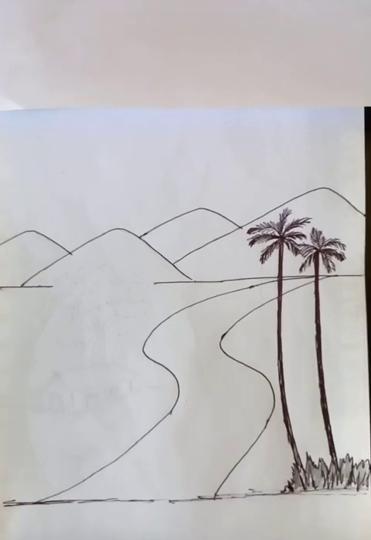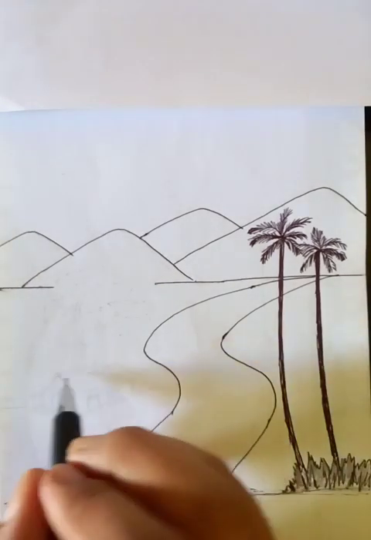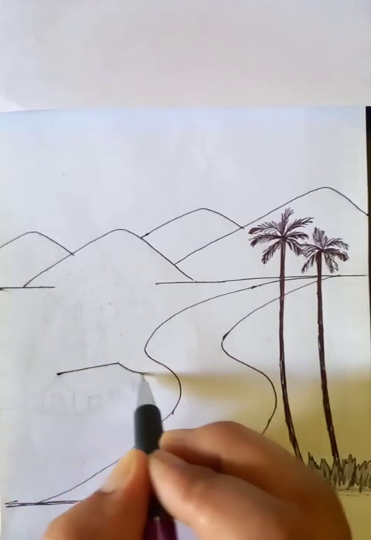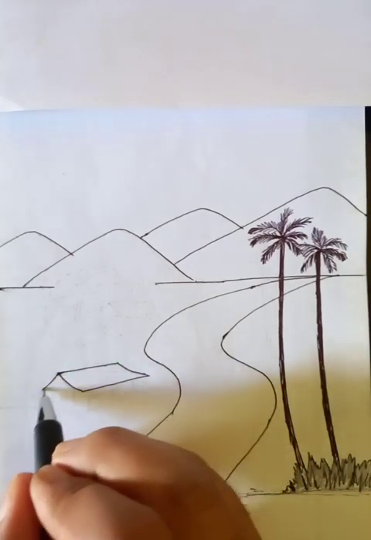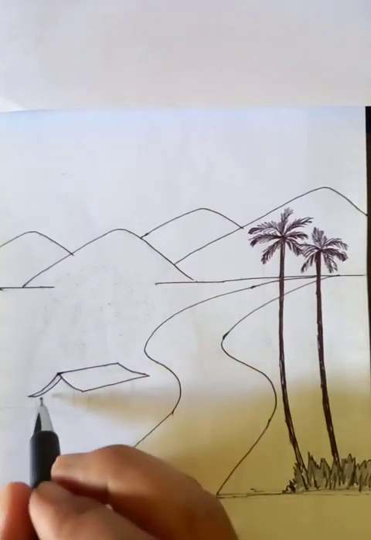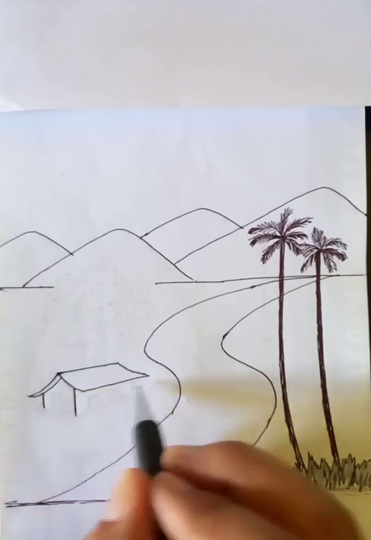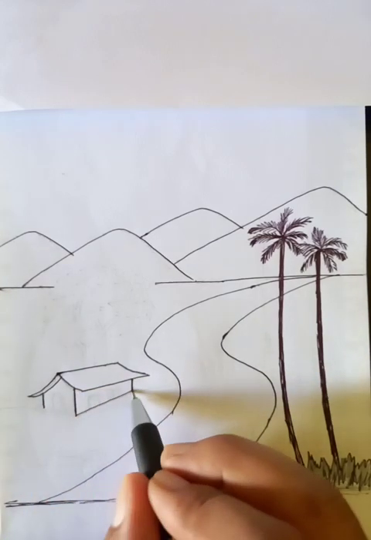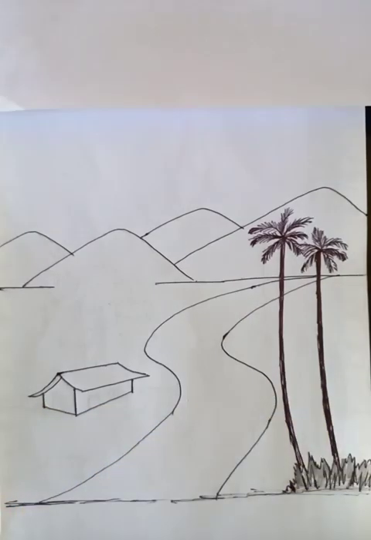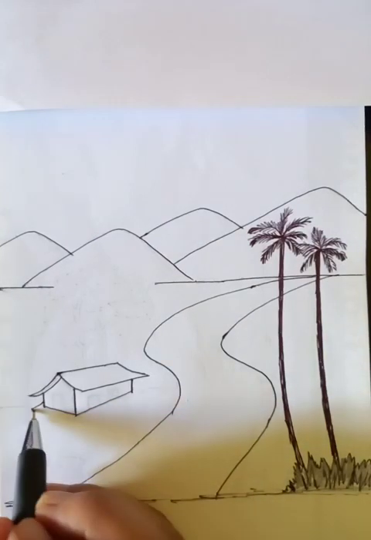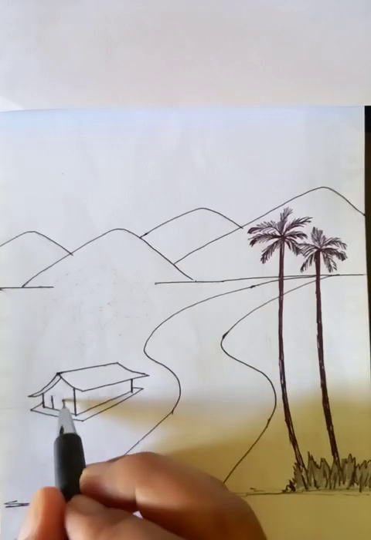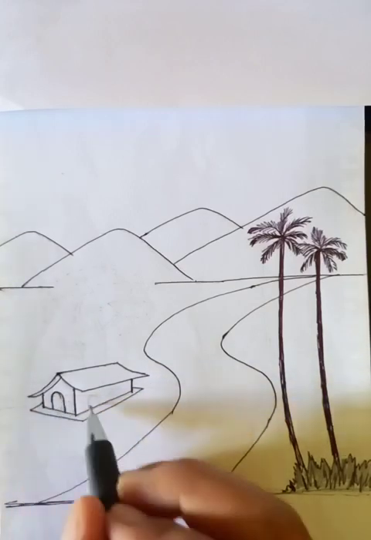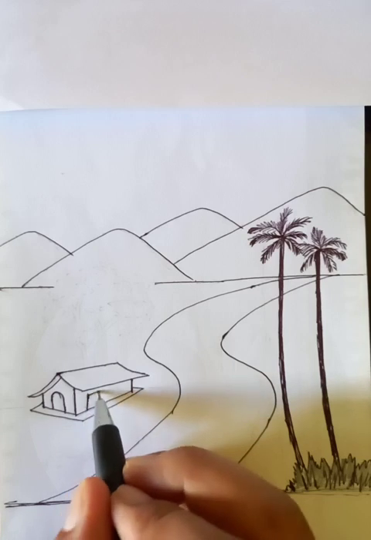All right, now let's draw the house. So there's a house here, the traditional rural house. All right, we can put the doors and windows in the house too.